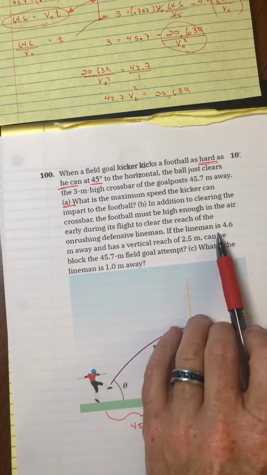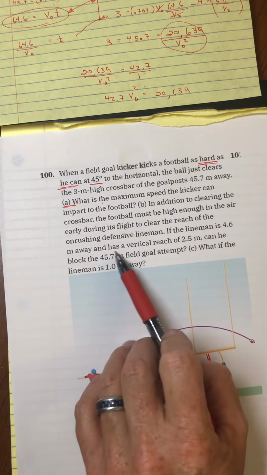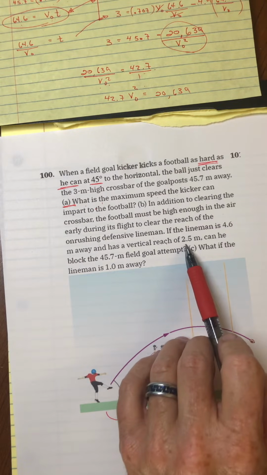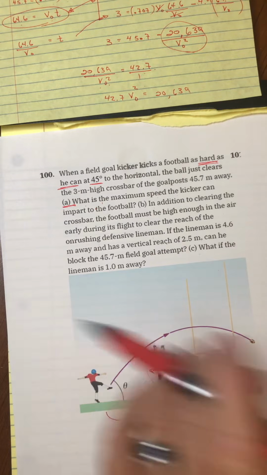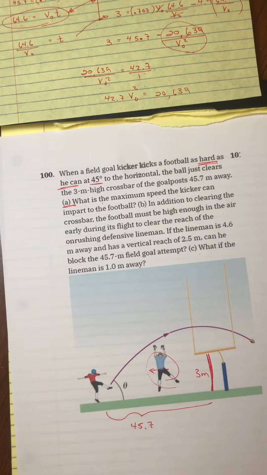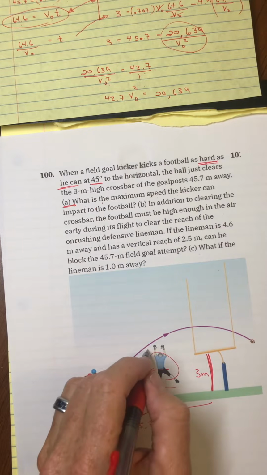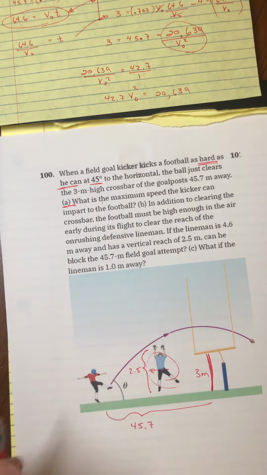If the lineman is 6.4 meters away and has a vertical reach of 2.5 meters. So I think what they're saying by vertical reach is, as measured from the ground, the lineman can reach up 2.5 meters.